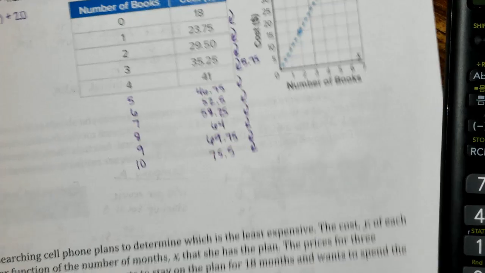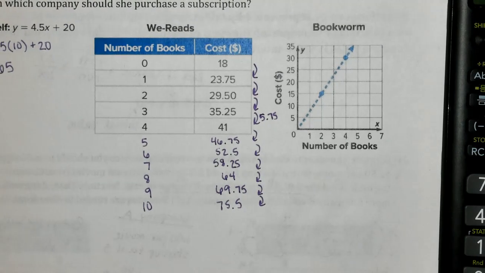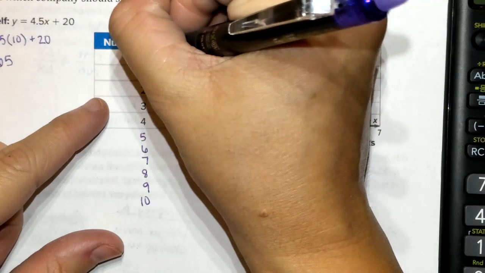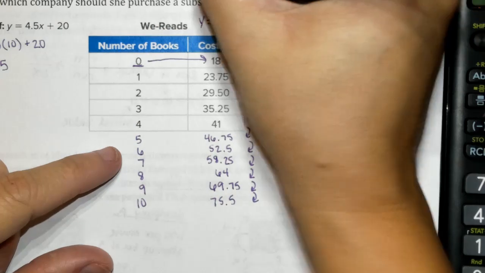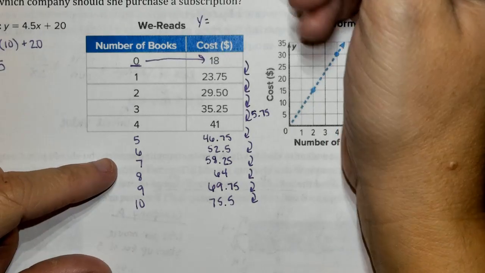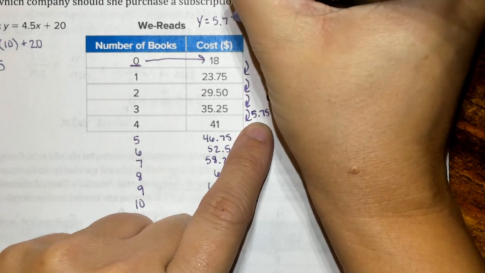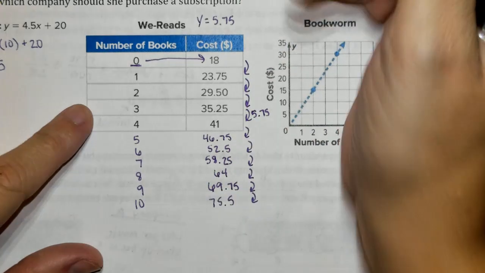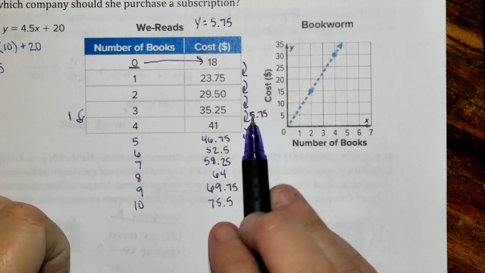Here's the other way that you could have done it. You could have written an equation, and this would be pretty quick as well. So when x is 0, y is 18. If I set this up in slope-intercept form, my slope I determined is 5.75. I didn't do this side, but I knew that was only 1, so I knew it was going to be 5.75 over 1, which is the same as just 5.75.